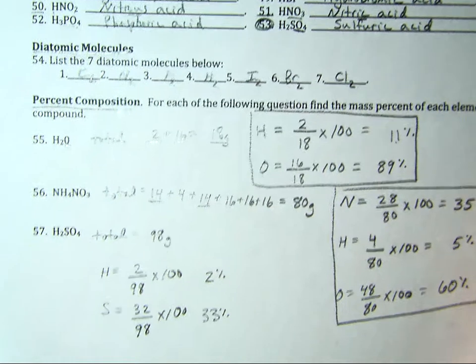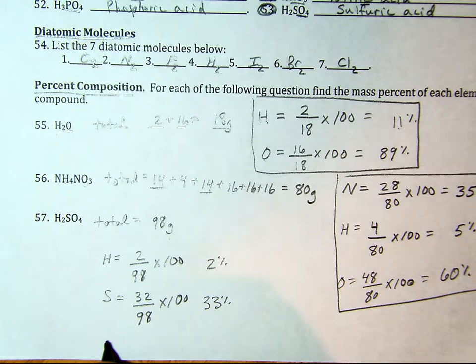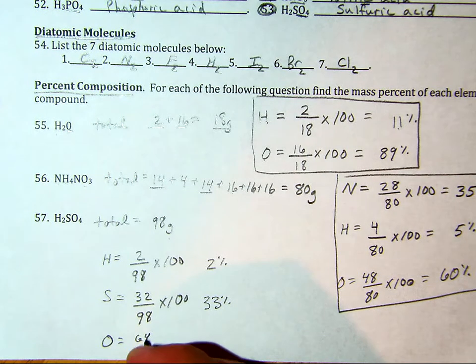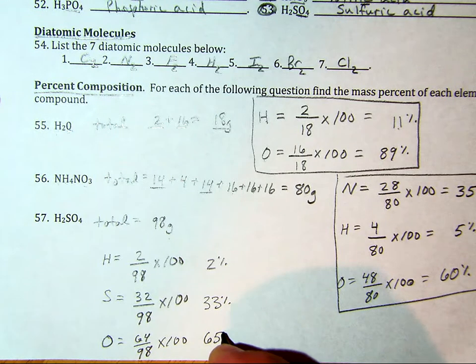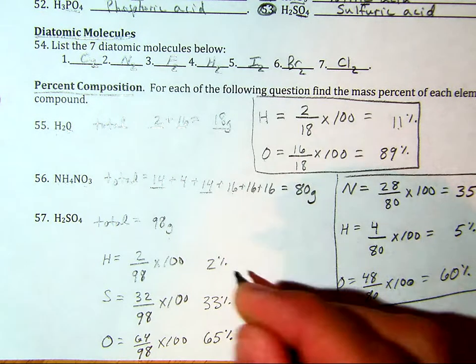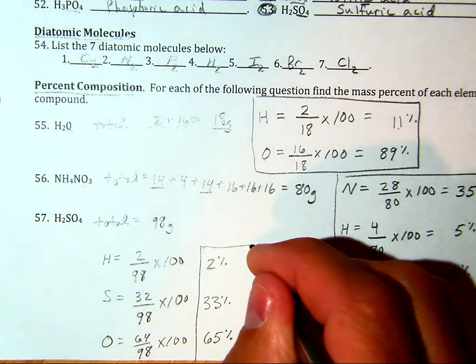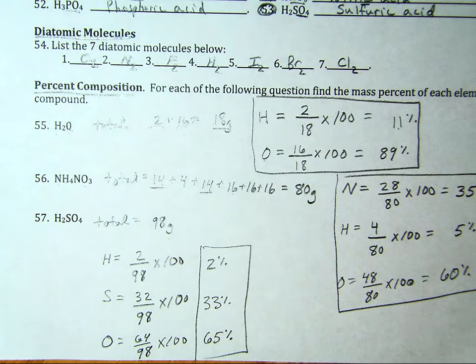And now my oxygens, just got to finish that up. There's 4 of them, so 16 times 4 is 64, over the total 98, and then times by 100. I'm getting 65.3, so let's round it to the nearest whole number, and that's 65. Okay, if you add that together, you will get 100%, and so those are our answers.